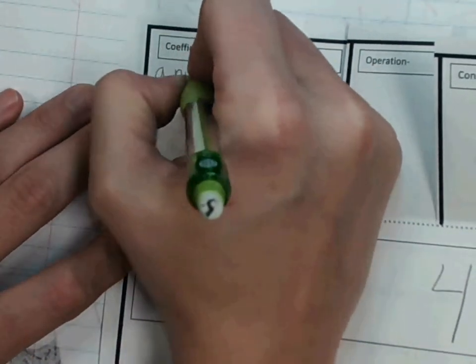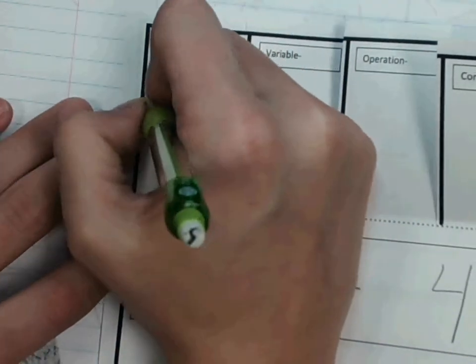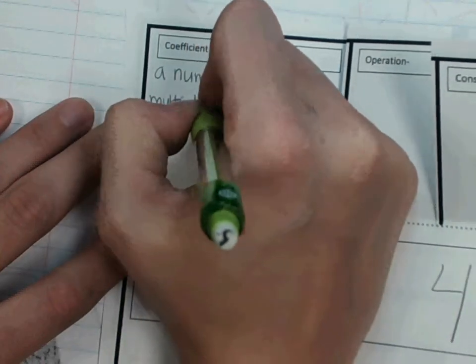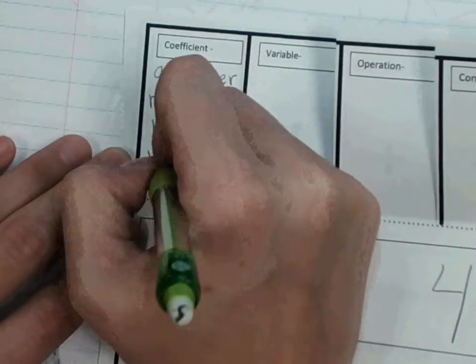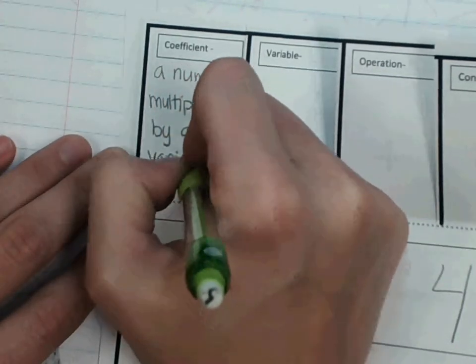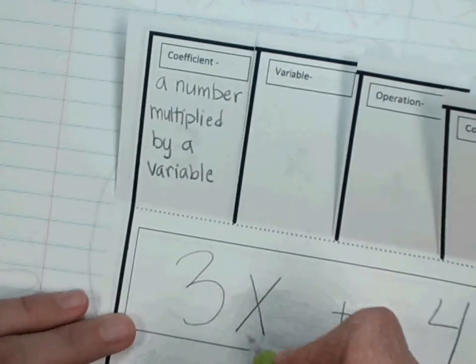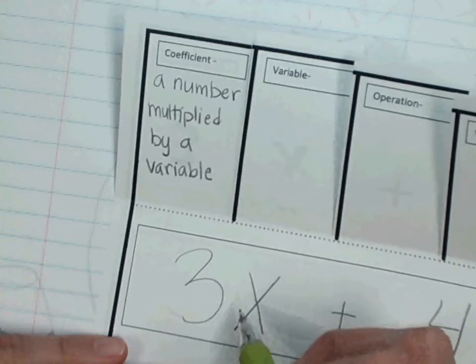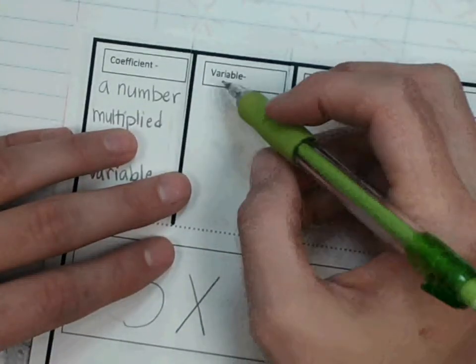So for coefficient, we're going to put a number multiplied by a variable. Okay, so it's always a number standing next to a variable side by side. There's no operation in the middle, but we know it's being multiplied.